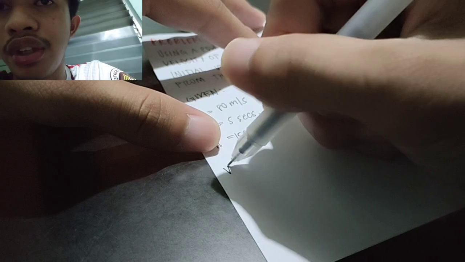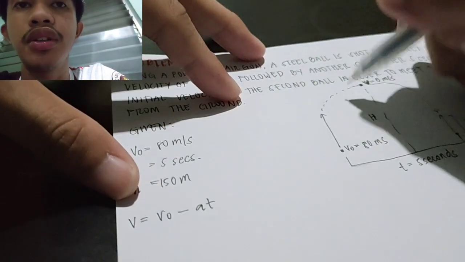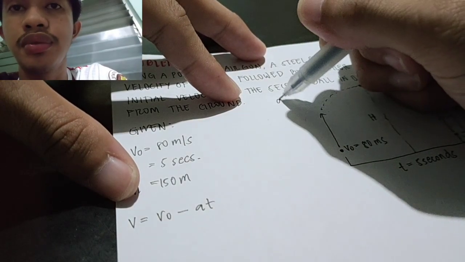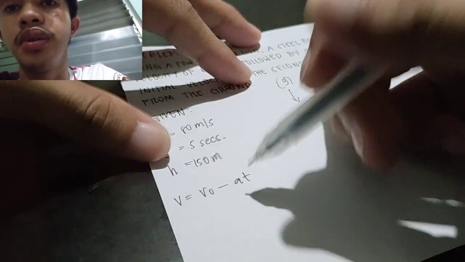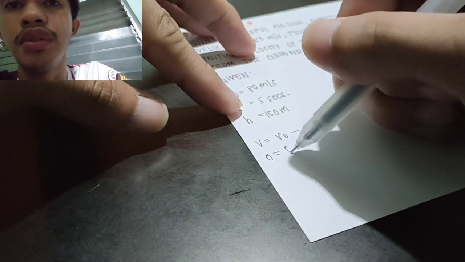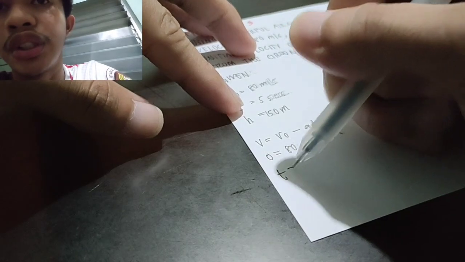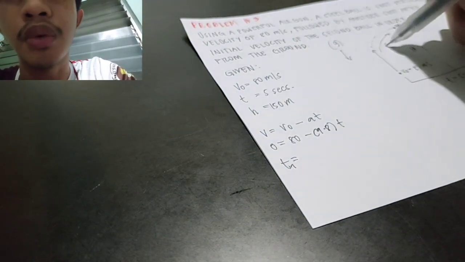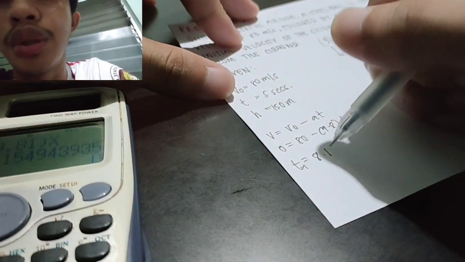V is equal to VO minus gT, with a minus sign because gravity's motion is downward and our ball is going upward. With initial velocity 80 and g equal to 9.81, we find T1. So the time 1 is 8.15 seconds.